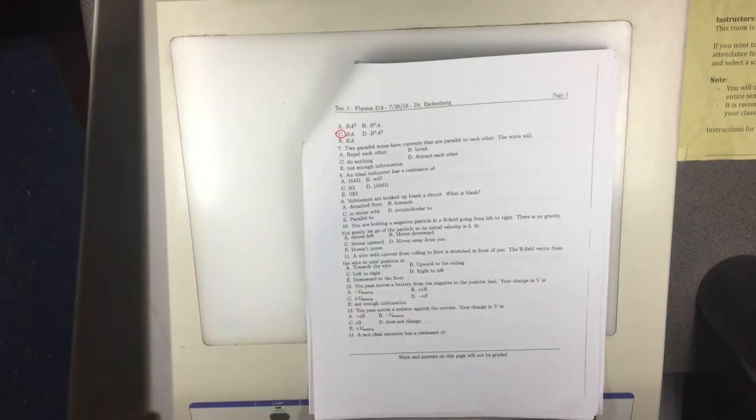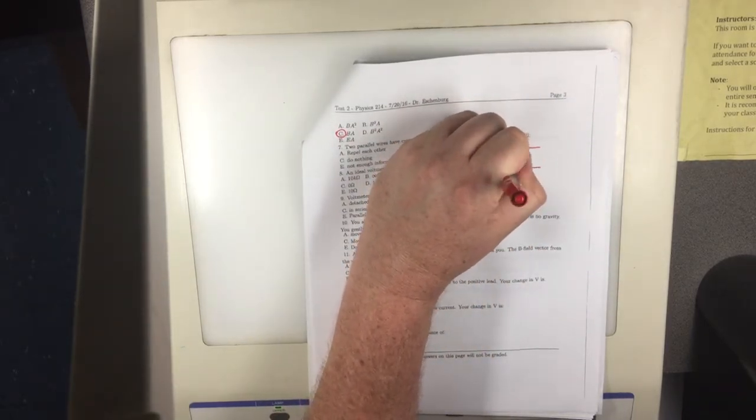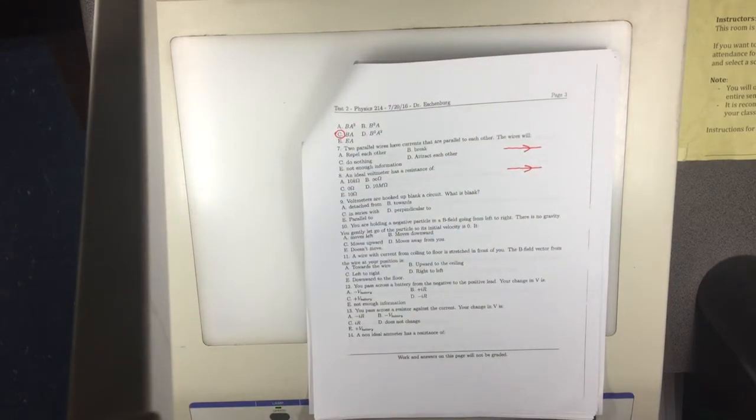Now, 2 parallel wires have currents that are parallel to each other. So the 2 currents look like this. What will the wires do? Will they attract each other? Will they repel each other?